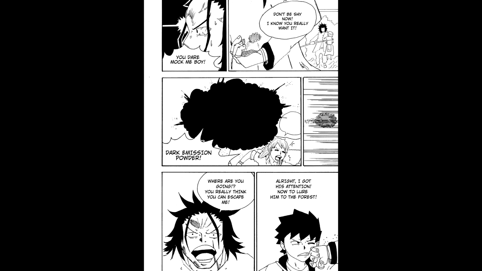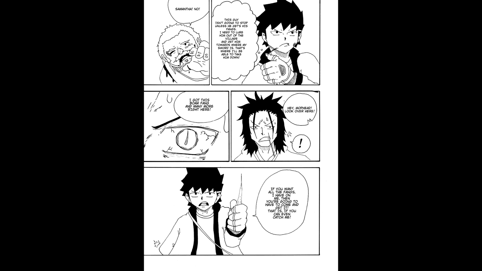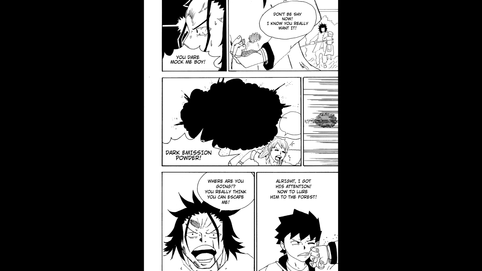Okay, so page 23. From page 22 at the bottom, you can see he grabs something. So on page 23, it's revealed what he has. He has this little rock thing, which is supposed to be a powder rock item that you see on the next couple panels. Boom, it's called a dark emission powder. It sprays the victim in darkness. It's kind of like, wait a minute, this just came out of nowhere, did it? And honestly it really did come out of nowhere, because I didn't think too much of it.